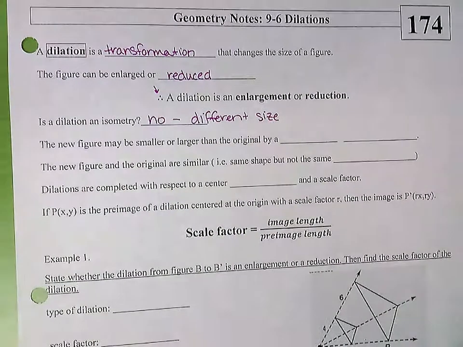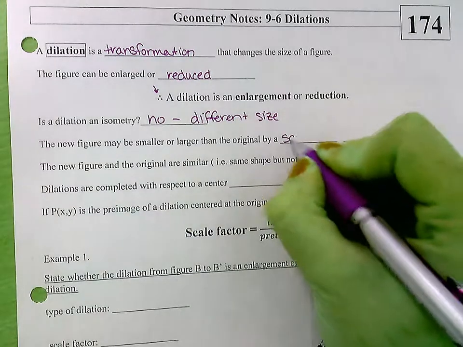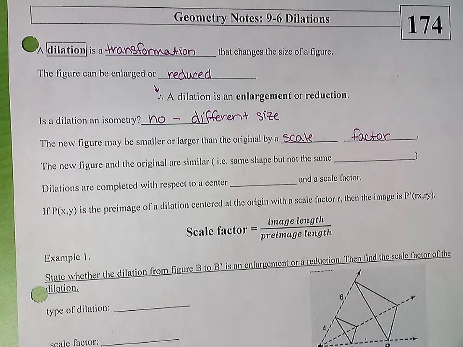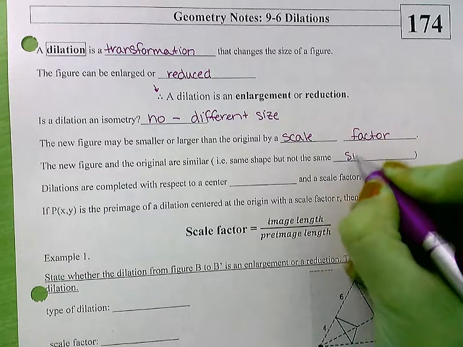Okay, so an isometry, again, you keep the same size and the same shape. So, yes, it will keep the same shape, but the size will change. So it'll get smaller or it'll get larger. Okay, the new figure may be smaller or larger than the original by a scale factor. And we have talked about scale factors before. Okay, so that scale factor shows you whether it is an enlargement or a reduction. The new figure and the original are similar, so they have the same shape but not the same size.